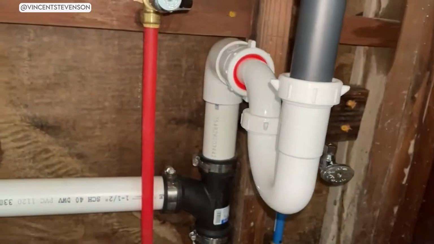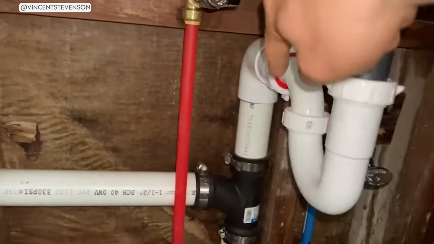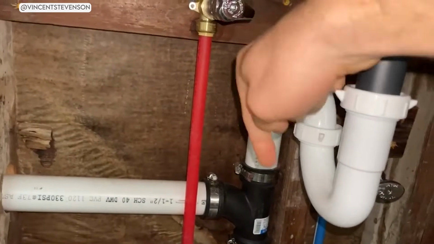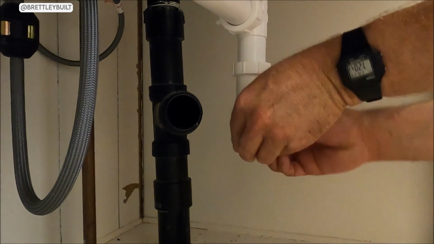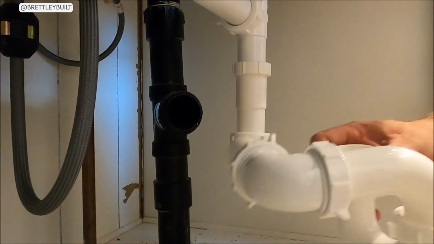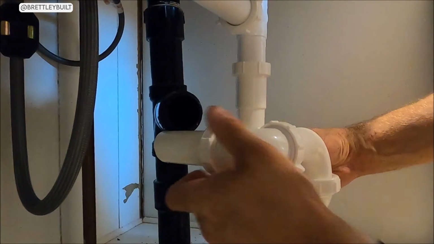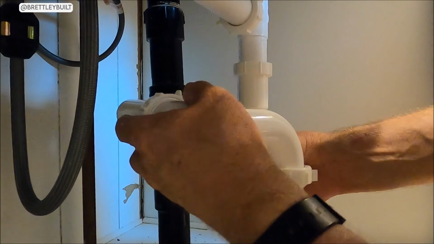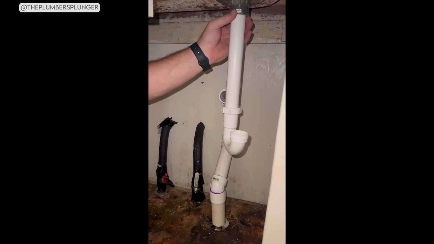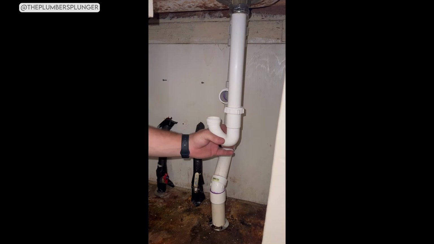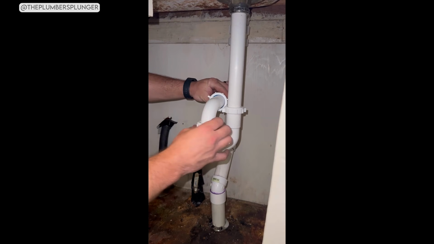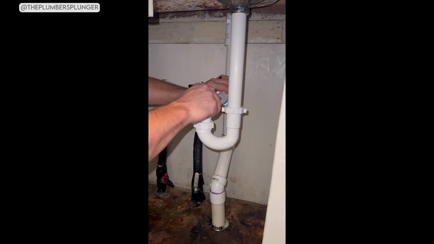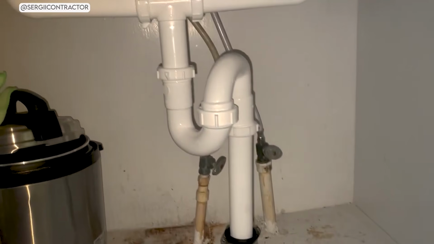The second thing to understand is why S-traps exist in the first place. Back in the day, running drain pipes down through the floor was the simplest and cheapest way to connect a sink to the main drain line. Builders did not have to cut into finished walls or route pipes horizontally through framing.